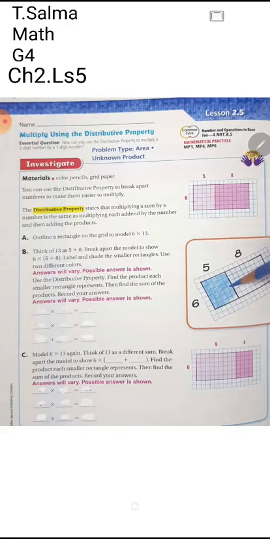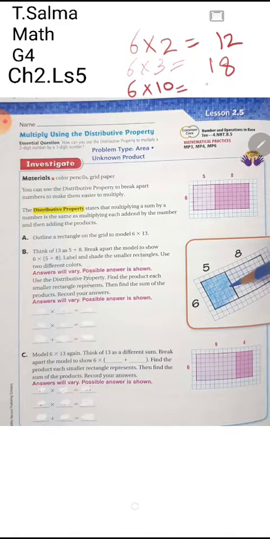So if you multiply 6 by 2, you will find the answer immediately, 12, according to the times table as we learned. And if you multiply 6 by 3 also, the answer will be what? 18. So if you multiply 6 by 10, you will find the answer from the multiplication tables. The answer will be 60. The answer is right here from the multiplication tables.